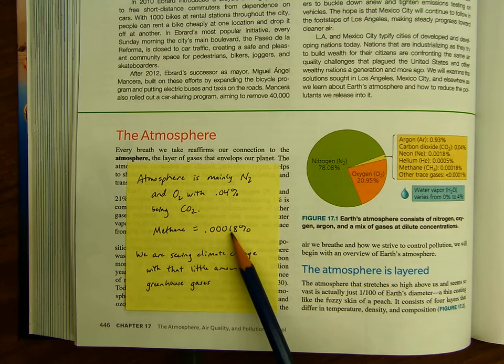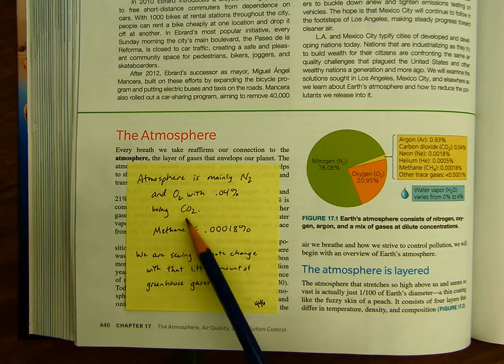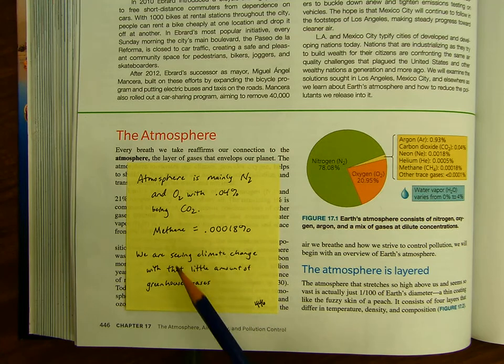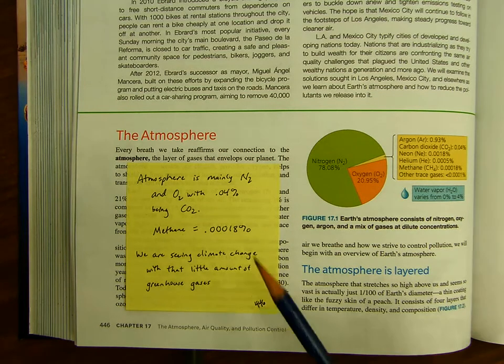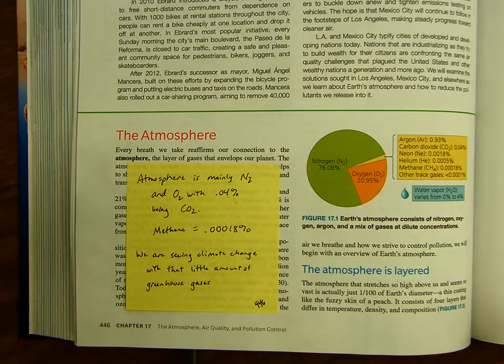The amount of methane right now is 0.00018%, which is good, but it is rising. CO2 and methane are the big greenhouse gases that we're concerned about. So we are still seeing climate change with that little amount of greenhouse gas. CO2 is 0.04%, methane 0.00018%. That tiny amount is causing climate change. So if that starts to increase, we're really, really in trouble.